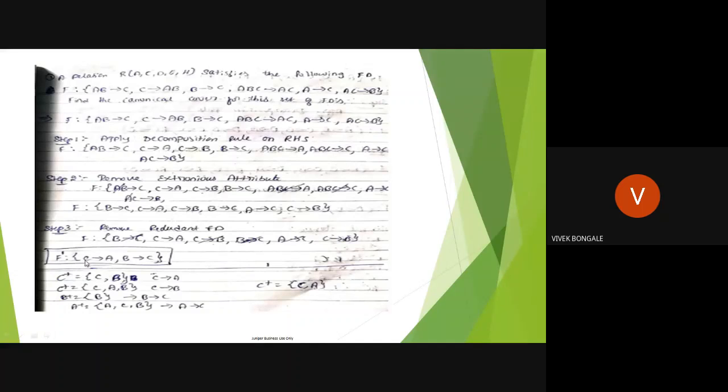Okay, so C plus, we just leave this one. The attribute closure of C is C, nothing but the reflexive property. With the help of C, I can find out B. Then with the help of B, I can find out C. So C is already there, I am not writing it. So only CB. Are there any other attributes to find out? No. CB.